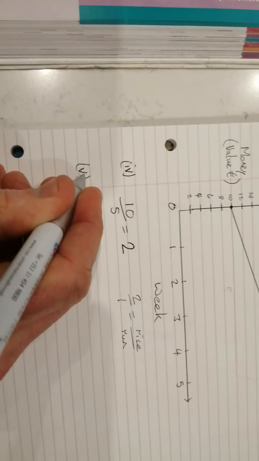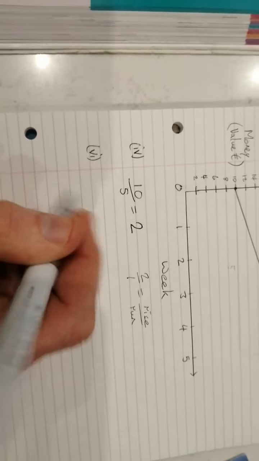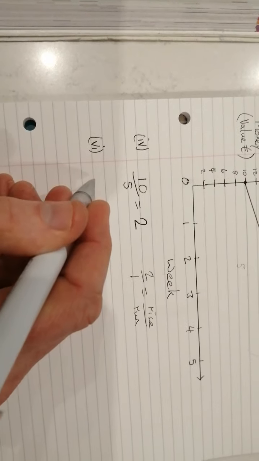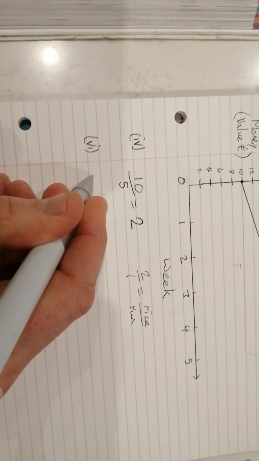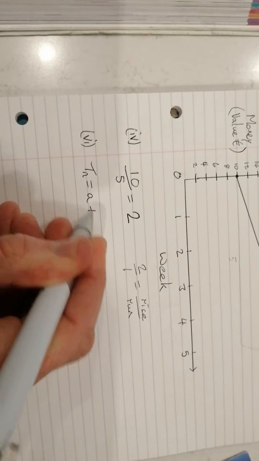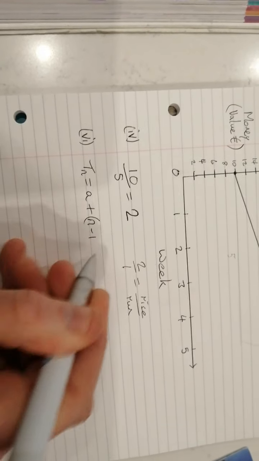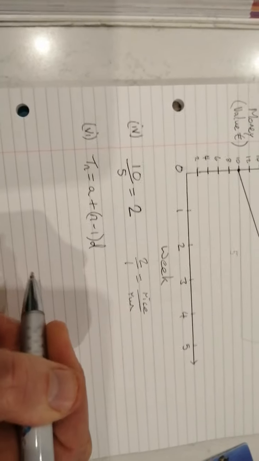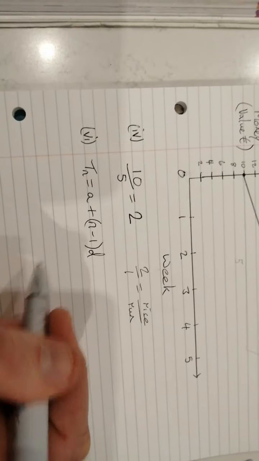So what we can do for part 6 is we can use our formula for a linear sequence, and it is term n is equal to a plus n minus 1 times d. Now there's something we have to watch out for here though.